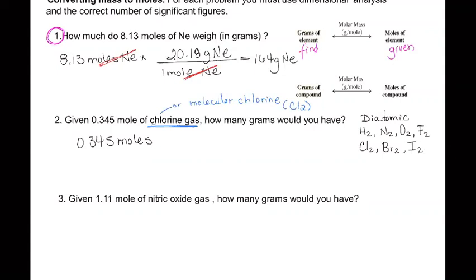So whenever you see molecular hydrogen, molecular nitrogen, molecular oxygen, molecular fluorine, or chlorine or bromine or iodine, or you see a state of matter, chlorine gas, hydrogen gas, nitrogen gas, oxygen gas, understand that the only ones that have states of matter that are not gas is going to be bromine and iodine. Most of the time, bromine is found as a liquid and iodine is found as a solid.